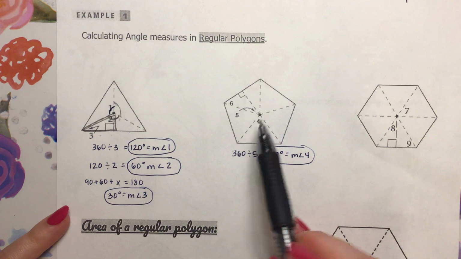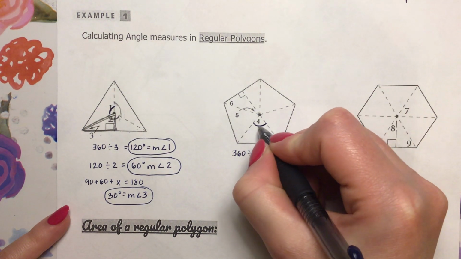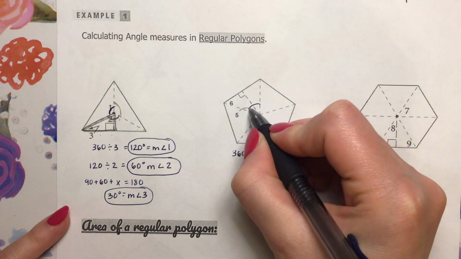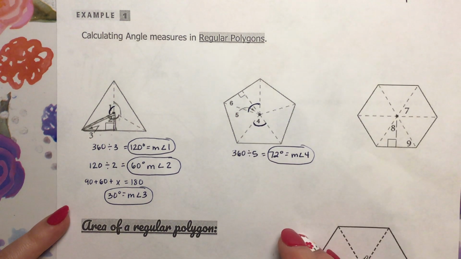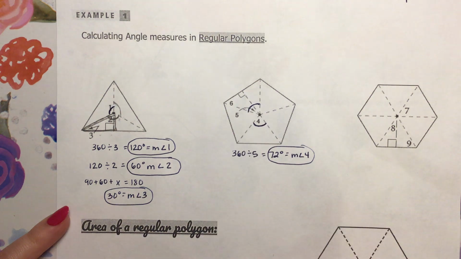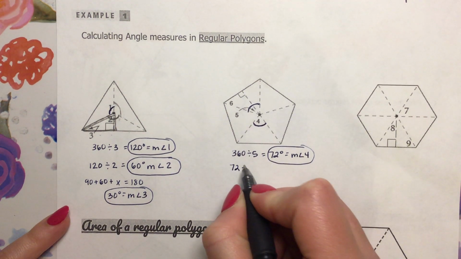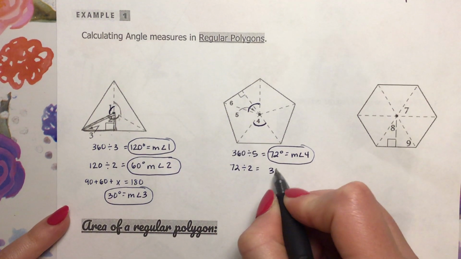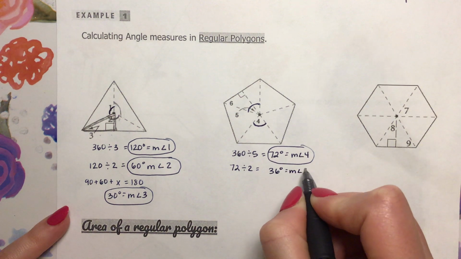So that's this whole distance from here to here, which means the whole distance from here to here is also 72. So to figure out what angle 5 is, I'm going to take 72 and divide it by 2. So 72 divided by 2 is equal to 36 degrees, and that's the measure of angle 5.